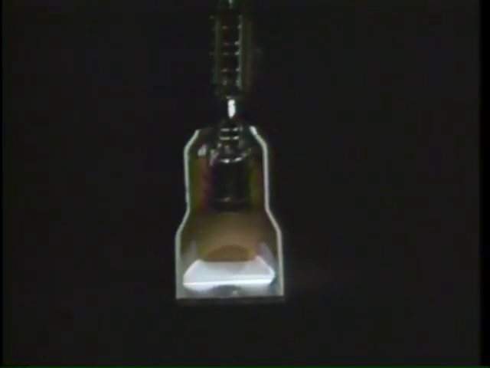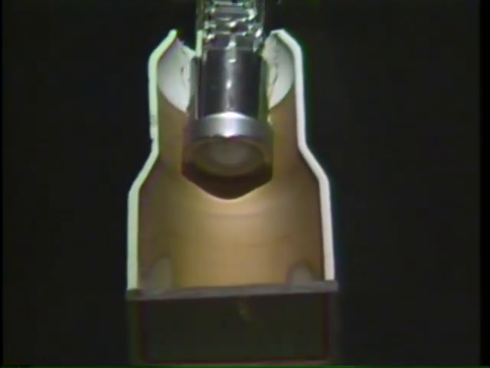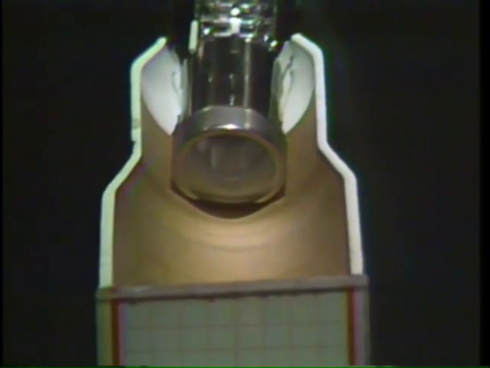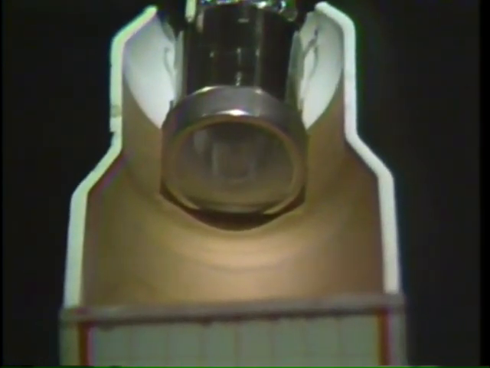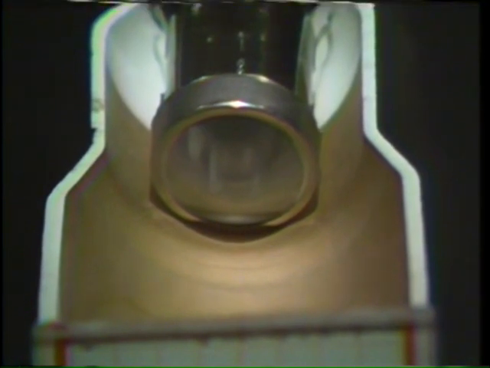Some CRTs have a mesh dome. This dome lets us shorten the CRT and still have the same performance. The mesh is very fragile and must be handled with utmost care. The mesh is formed and coated in the mesh fabrication area. Then it's sent to seal and exhaust to be attached to the gun.